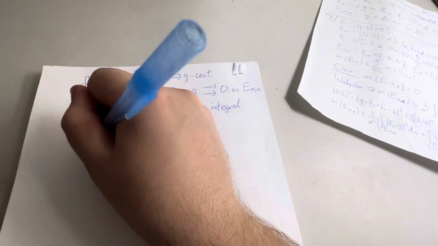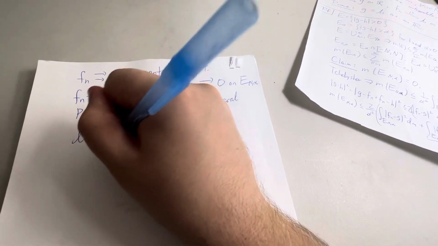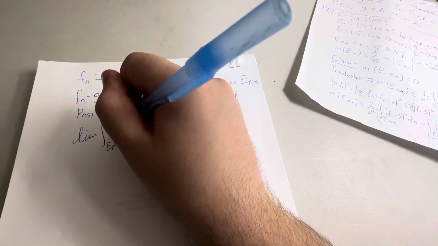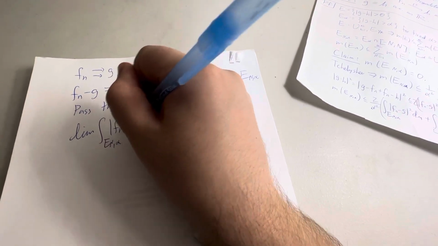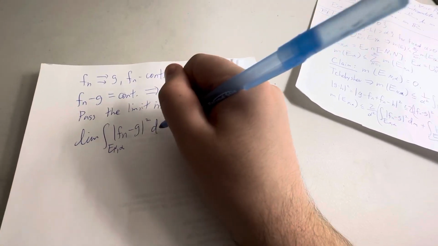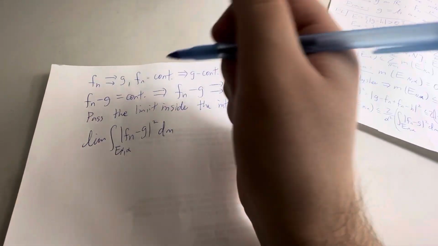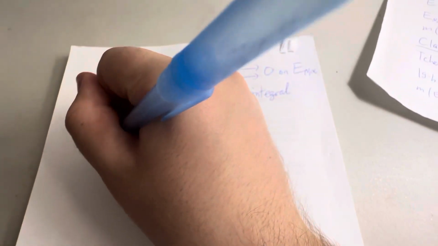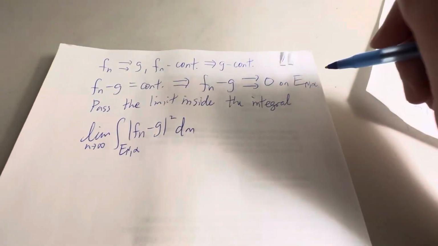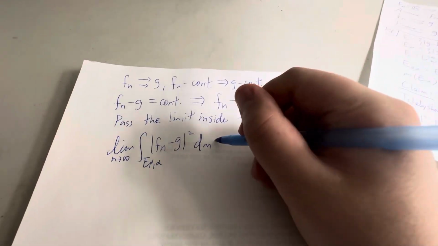So what this means is that I take the limit of the integral over En alpha of the absolute value of Fn minus G, quantity squared. The squared makes no difference in this case. You can think of it as a function in and of itself. So you're composing a continuous function inside a continuous function.